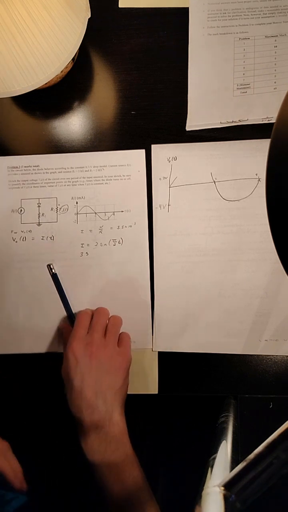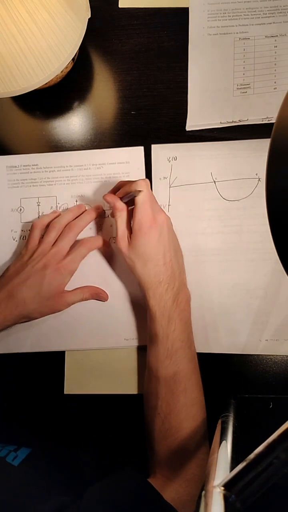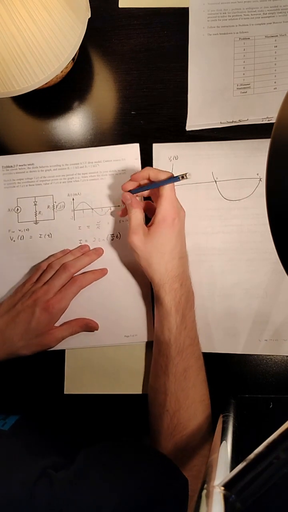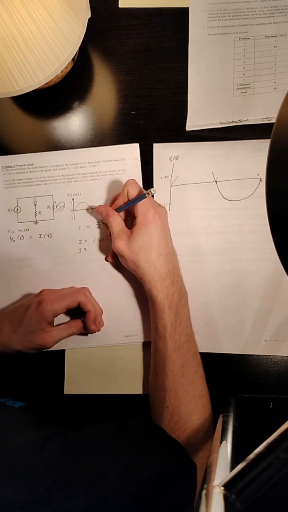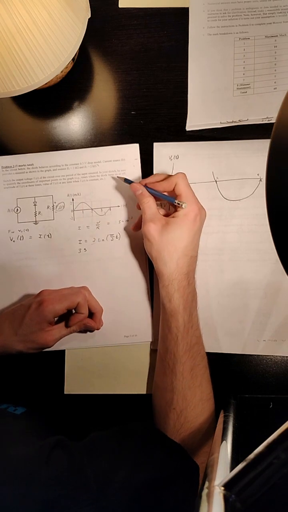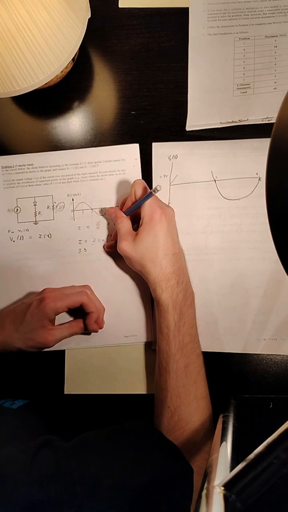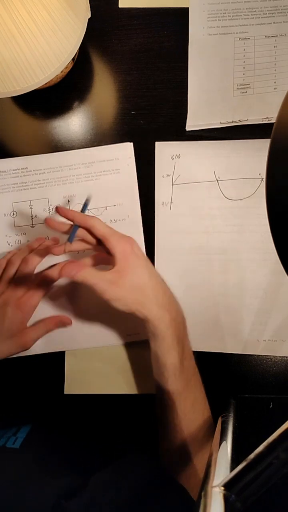Oh, sorry. Carried a 0 in the wrong spot. So this is supposed to be 0.7, and then we're dividing by 2 kilo ohms. So you get 0.35. That makes a lot more sense.